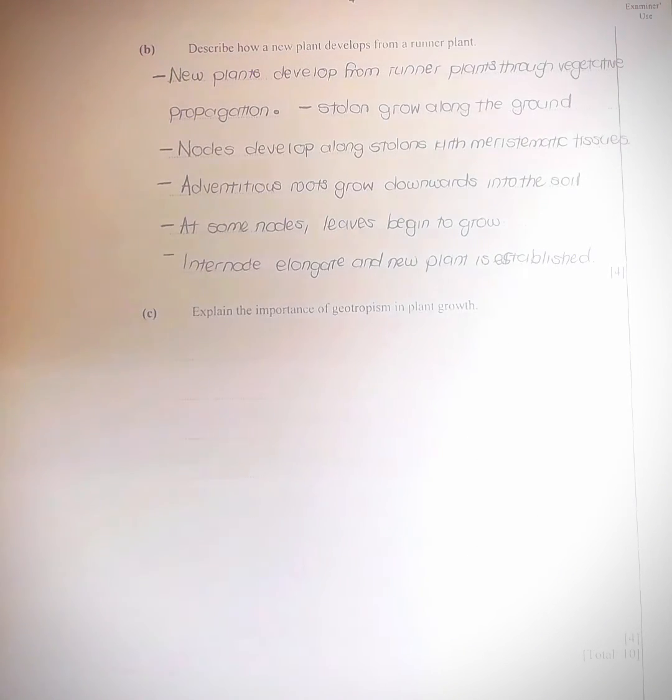So I'm going to rephrase how a new plant develop from a runner plant. New plants develop from runner plants through vegetative propagation. The stolon grow along the ground. Nodes develop along the stolons with meristematic tissues. Adventitious roots grow downwards into the soil. At some nodes, the leaves begin to grow. Internode elongate and new plant is established.